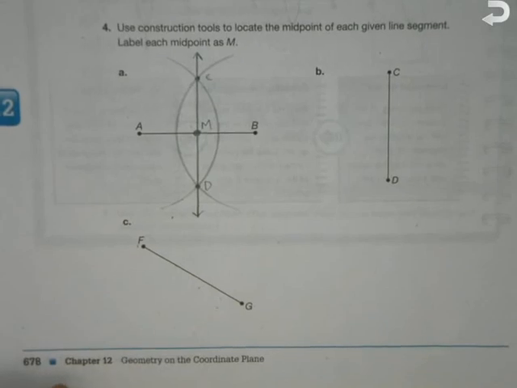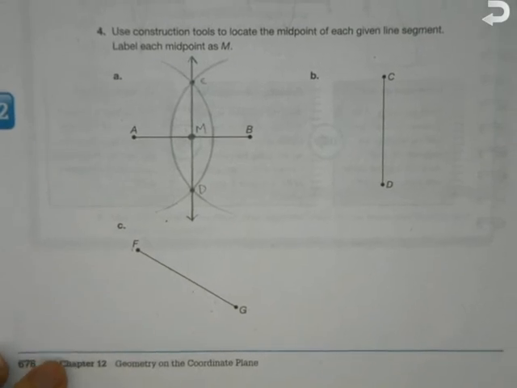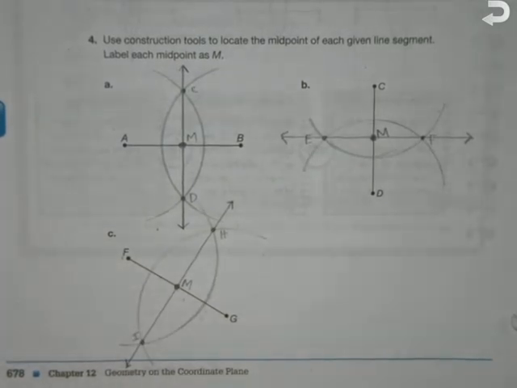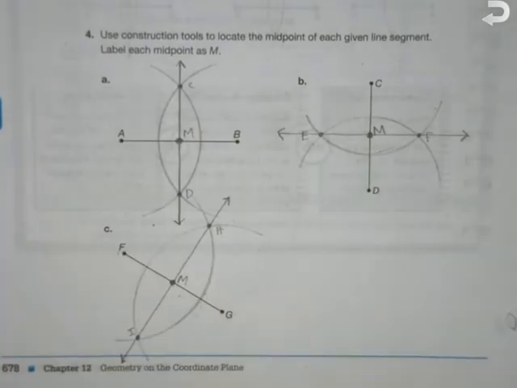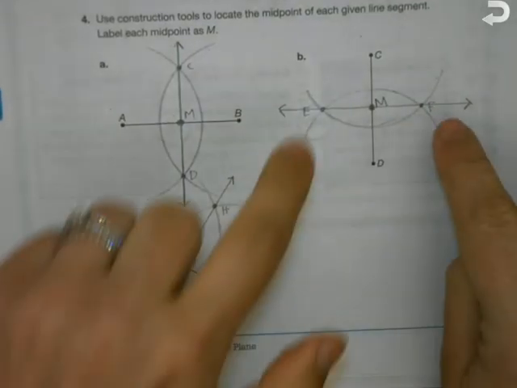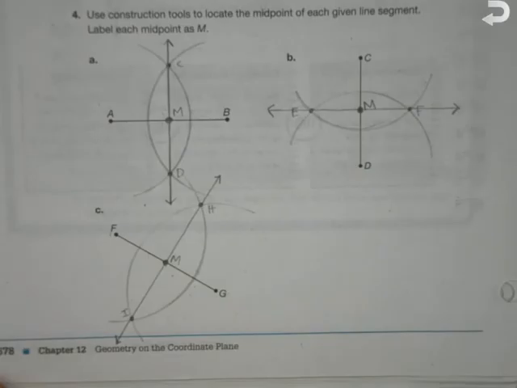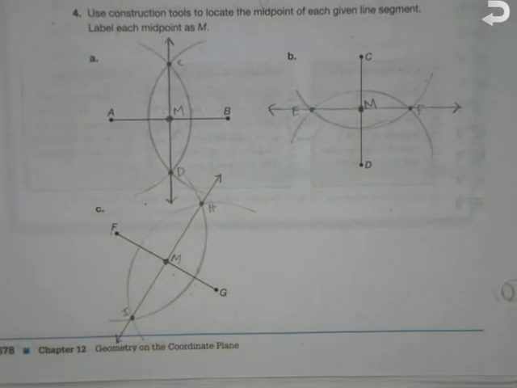Okay? So try that with B and C now. So here are the other two. So your arcs, like I said, as long as they're bigger than halfway, you are fine. Always label the midpoint M. It really doesn't matter what you label these guys, just as long as you don't use M or the endpoints that are already used. Okay? So that is midpoint formula, and then we constructed midpoints using our compass and a straight edge.